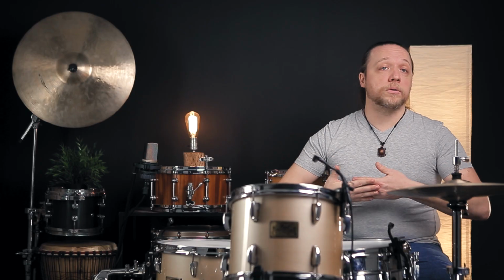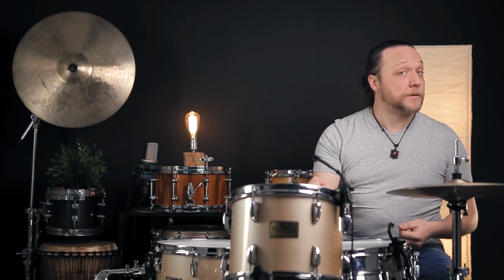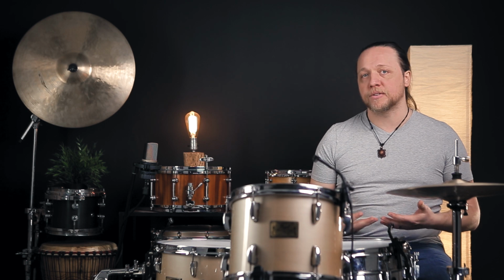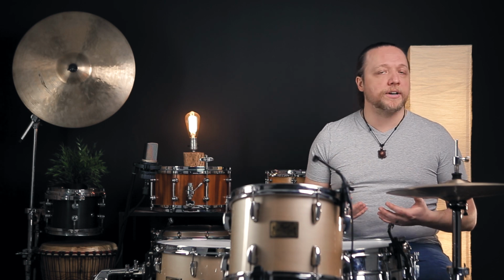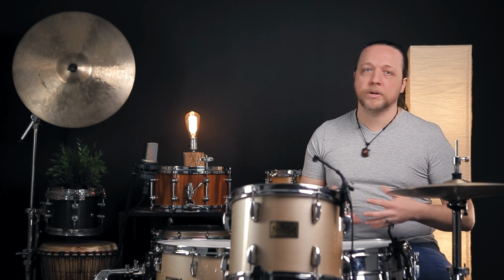What you're hearing here is us changing one variable with the gate, and that is how long the door is open before we slam it shut really, really, really fast. With the snare drum, we have some wiggle room here because we are using a little bit of muffling on this. It is tuned very low, but in and of itself, it doesn't have a ton of sustain, so it's already giving us a little bit of a gated sound before we even start.